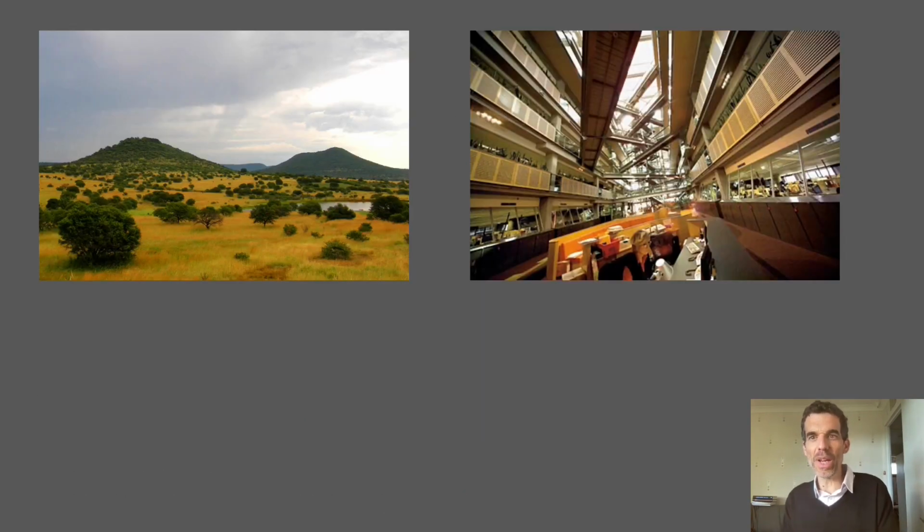The environment we live and work in is not the environment our senses are made for. And this mismatch between the modern man-made environment and the natural environments that shaped our senses can have some harmful consequences.